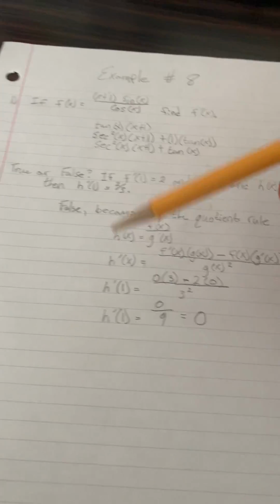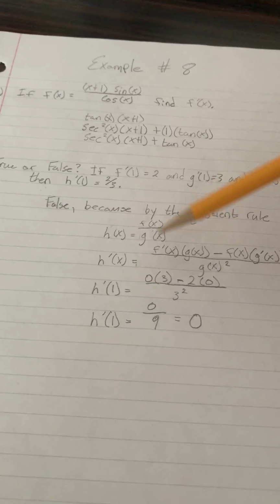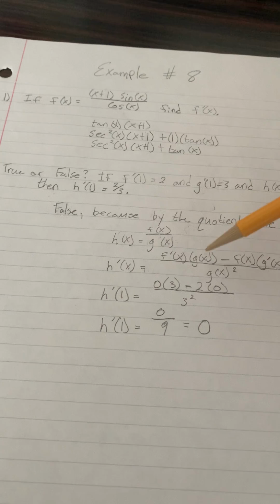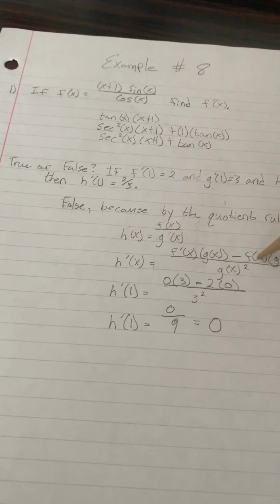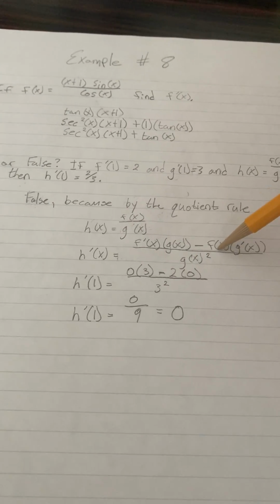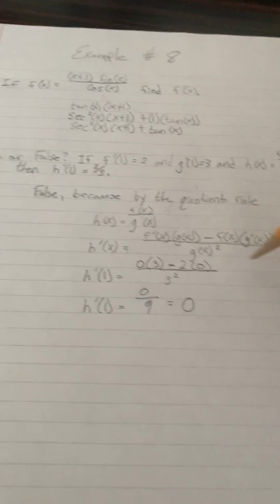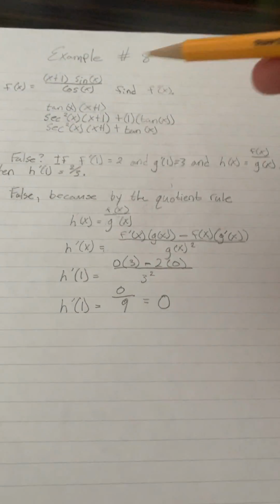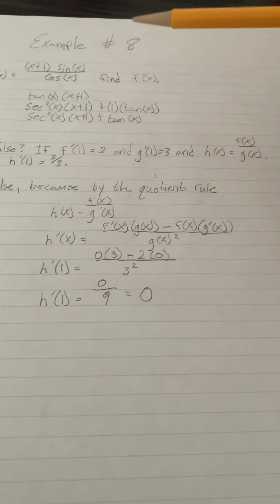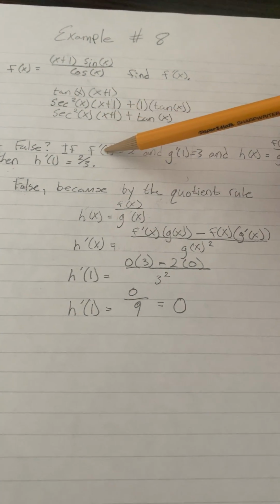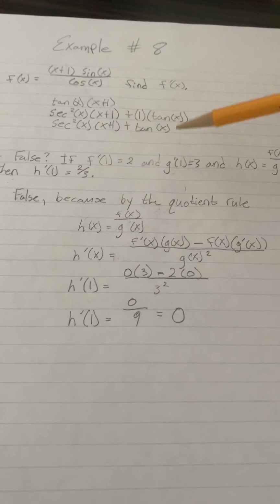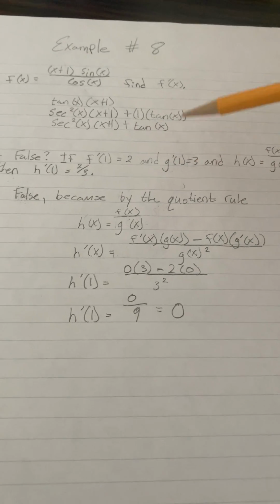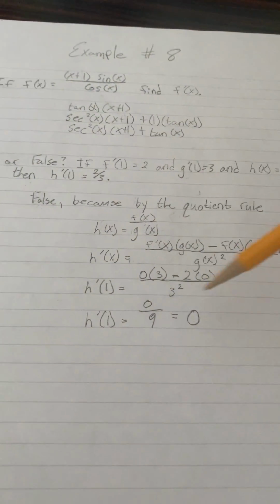And this is false because if we take the quotient rule, we notice that with the quotient rule, we must take the derivative of f of x, multiply that by g of x, subtract that by f of x times the derivative of g of x, all over g of x squared. And if we do that, plugging in the 2 from the f derivative at 1 and the 3 from the g derivative at 1, then we end up with 0.